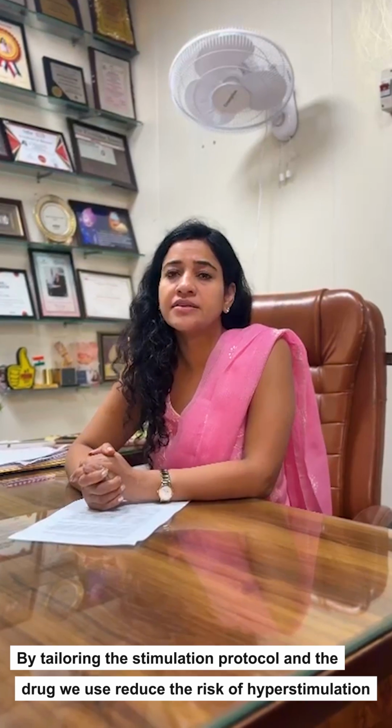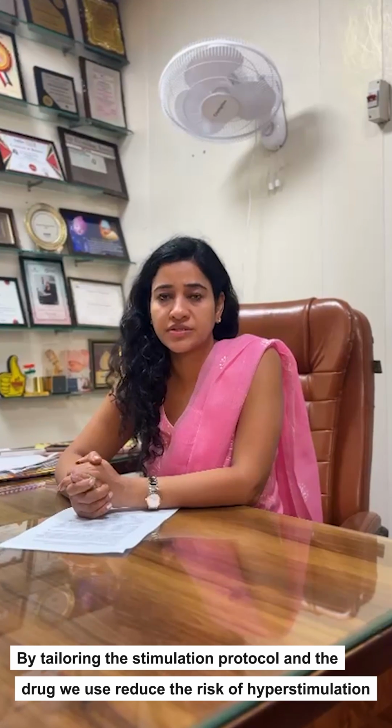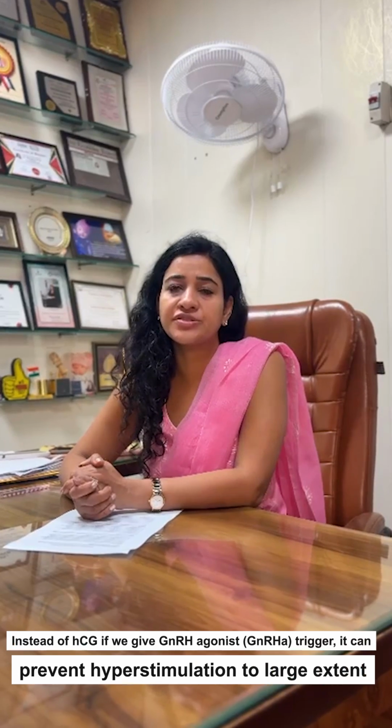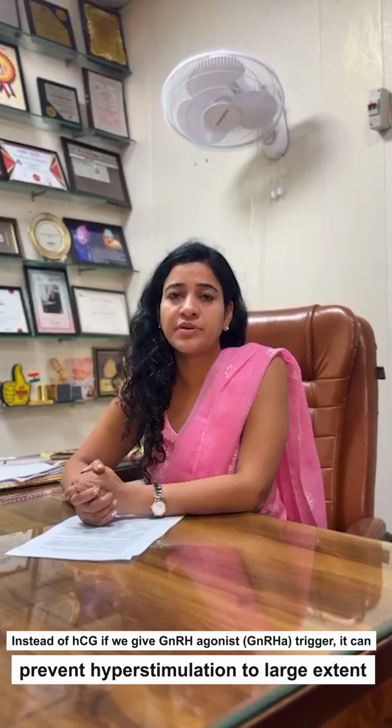Also, by tailoring the stimulation protocol and the drugs which we use and the doses which we use, we can reduce the risk of hyperstimulation. A GnRH antagonist protocol also reduces risk of hyperstimulation, and most importantly, the trigger that we give, that instead of HCG, if we give GnRH agonist trigger, that can to a very large extent prevent hyperstimulation. Also, not transferring the embryos in the fresh cycle and freezing the embryos can reduce the risk. Patient education during this treatment and all this decision making is of very paramount importance.